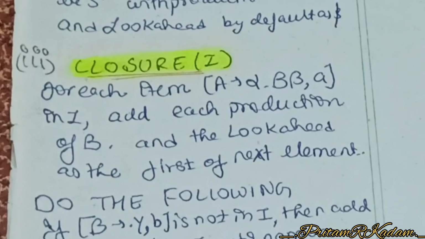I0 would be S dash gives dot S, and as we have a non-terminal after the dot, we'll write the productions of it. So S dash gives dot S, and we have to write the dollar as the lookahead by default. So we have written the dollar also, that is the lookahead.